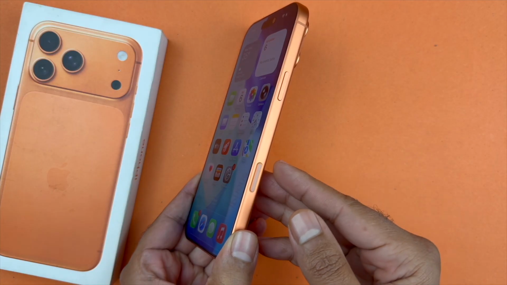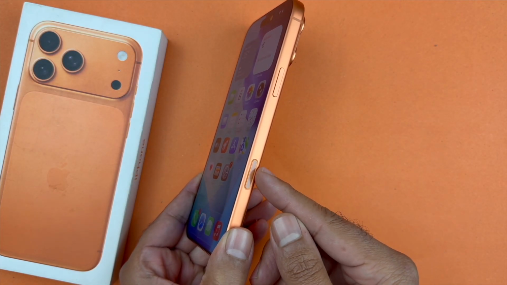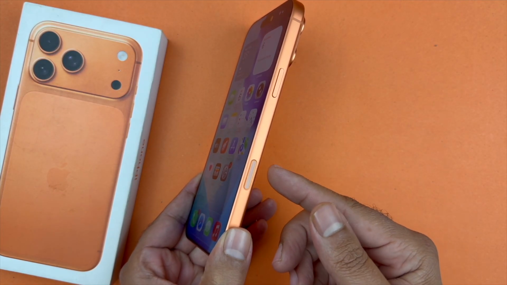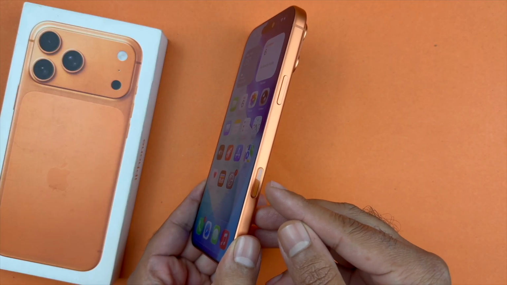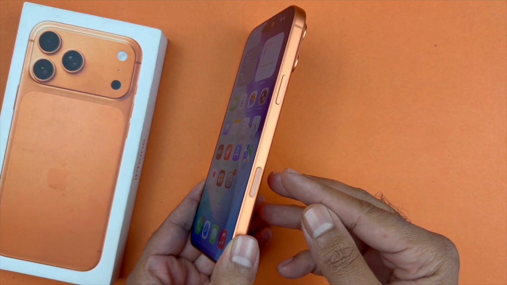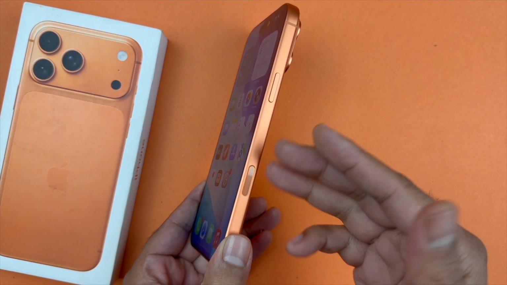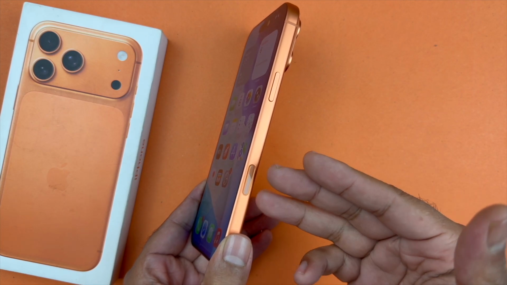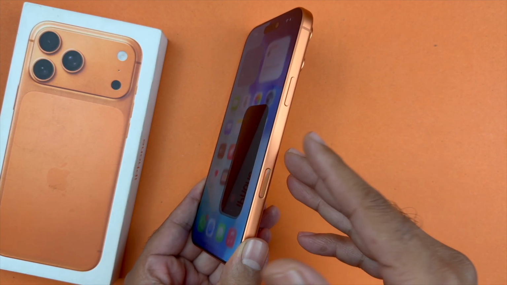So try to make sure that the case that you are using does not interfere with this camera control. I would recommend taking that off. Also, if you have any dust or lint build up, clean it with a microfiber cloth as well. Anything that could get in the way of that camera button.